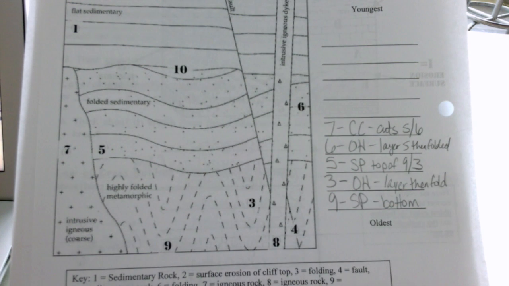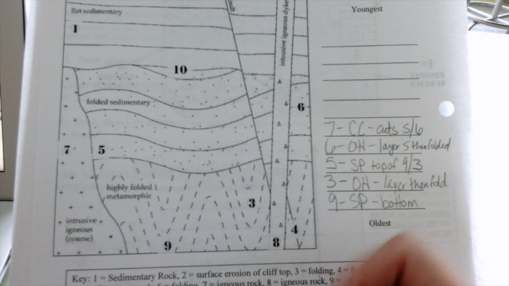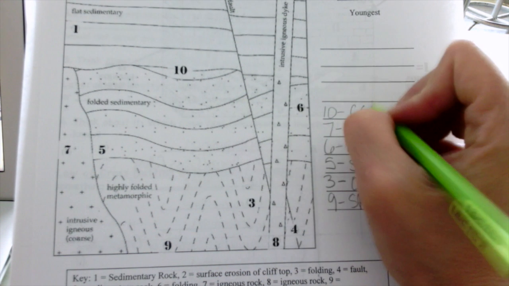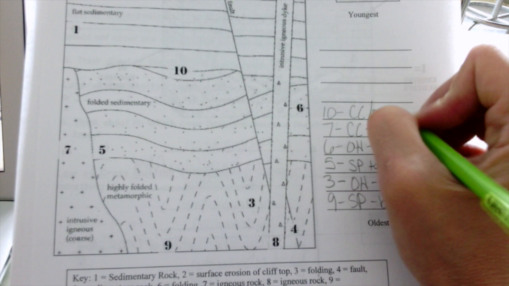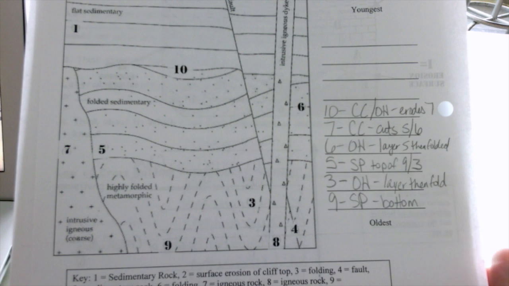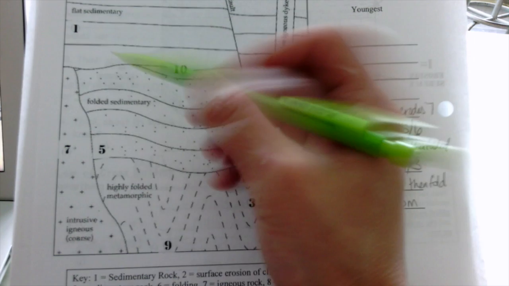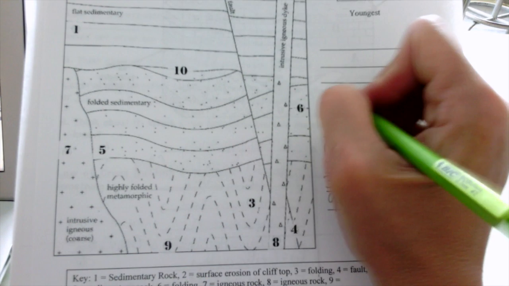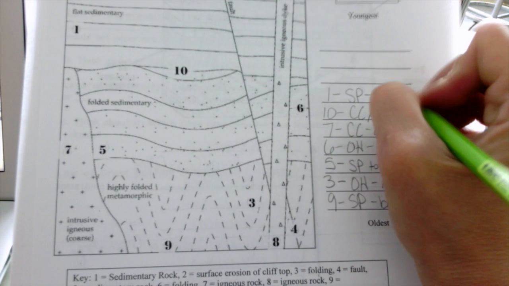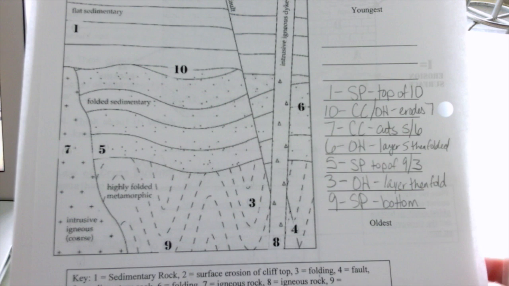After that, let's see, number 10 seems to be the next number up, and that's listed as an erosional surface. So I'd say 10 next by cross-cutting or original horizontality because it erodes 7. And then what happens next? Well, I have layer 1 here by superposition. It's on top of 10. And now what? I have 2, 8, and 4 left to deal with.